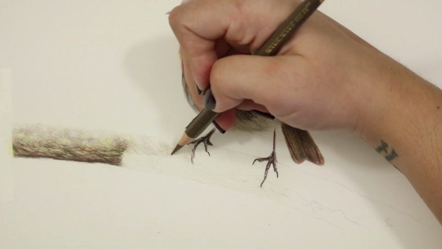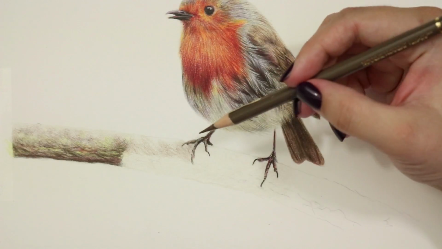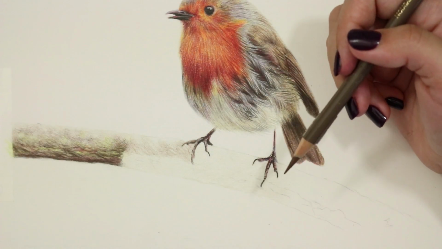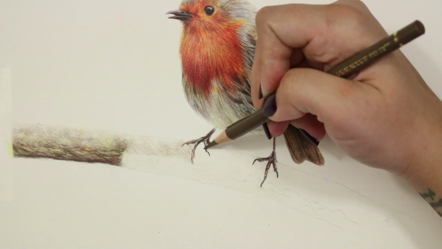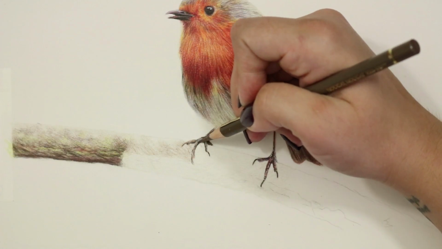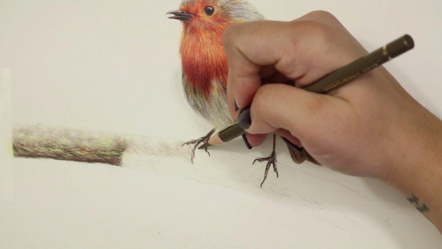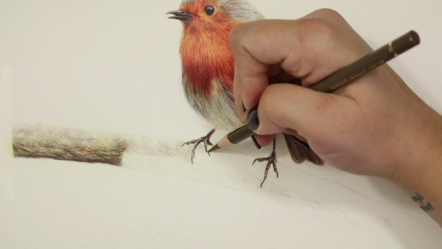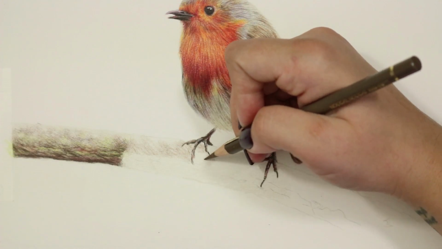So we just want to get the basis of that going. I'm just going to continue all the way down through the top section here. So I'm just using small circular motions, using a really light hand to layer this down.